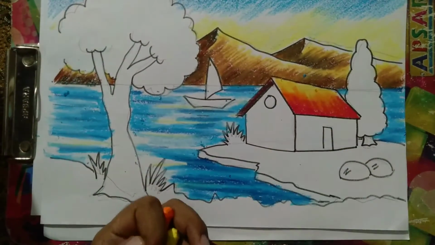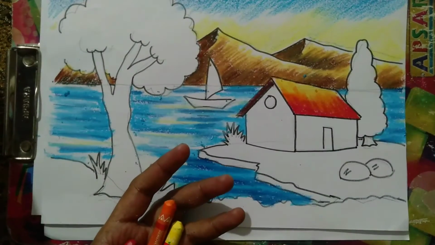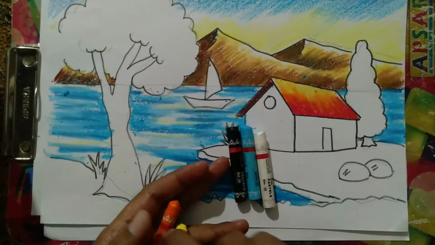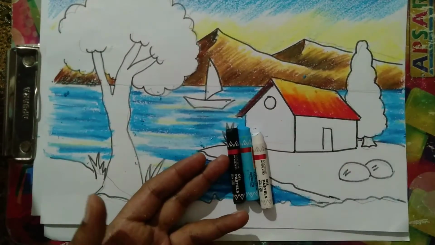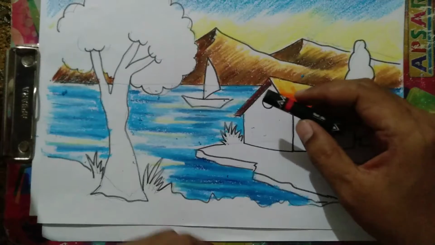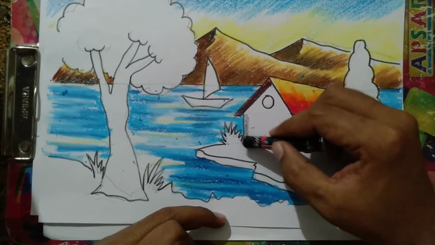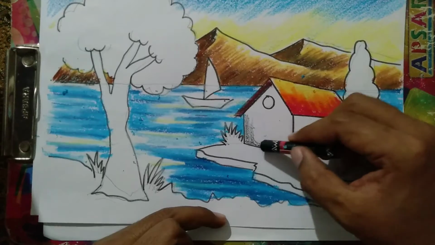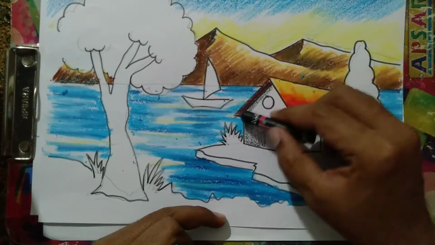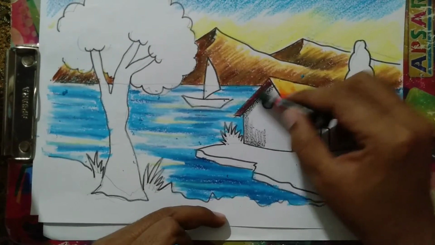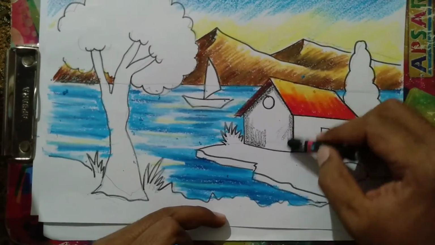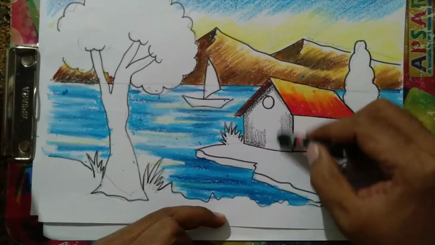Now I am coloring these walls. I am using black, blue and white color. First I am using black, here some black color lightly, here some black color, and just check the strokes, how I am using.